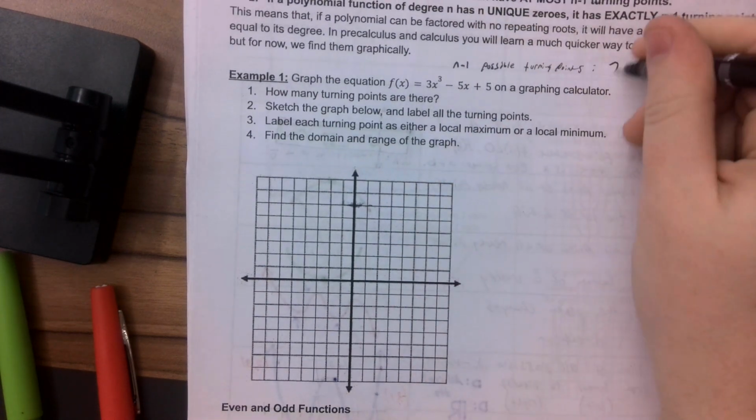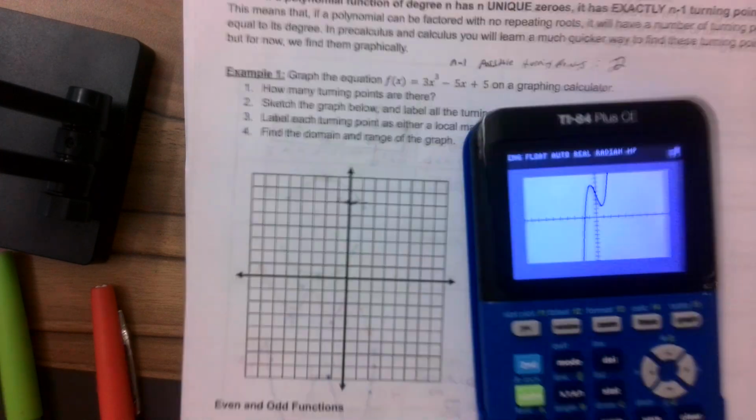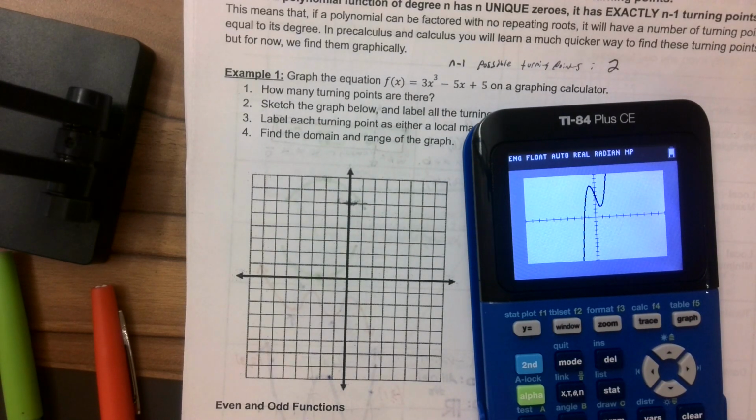Since it's degree 3, that means there are at most 2. There could only be 1. But if we look at the graph, we see that there are 2. That means all our zeros are unique. We have different zeros. In fact, there's only really one zero here.